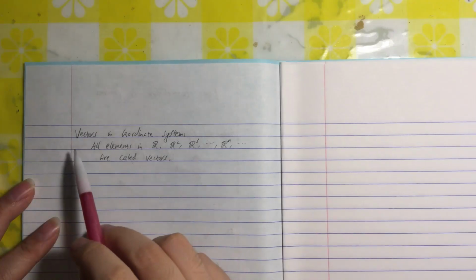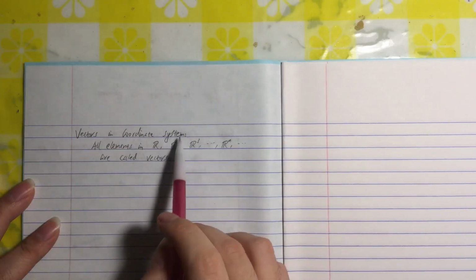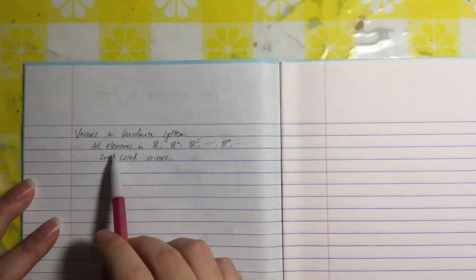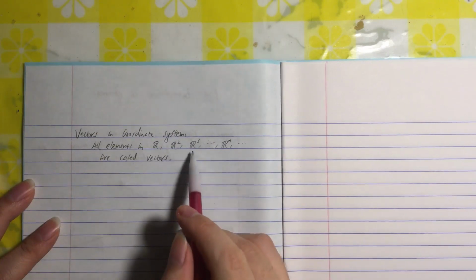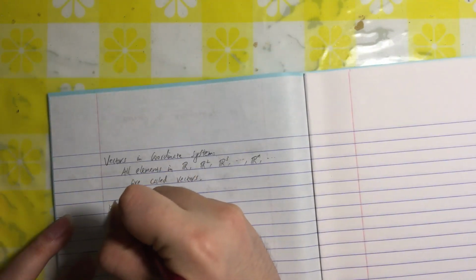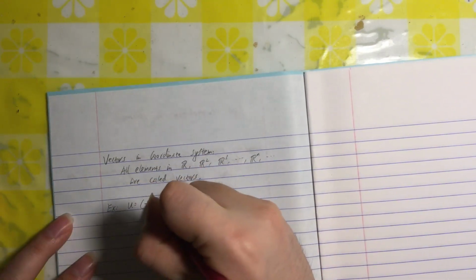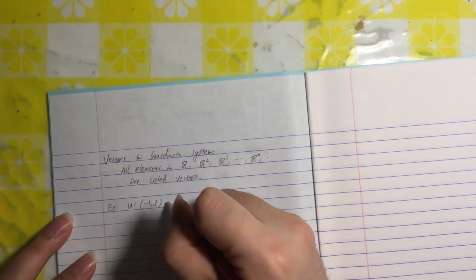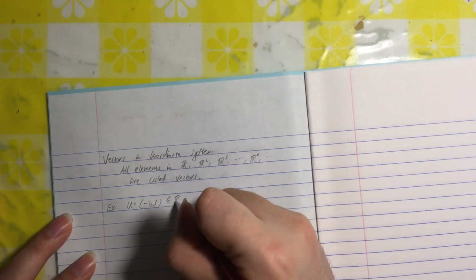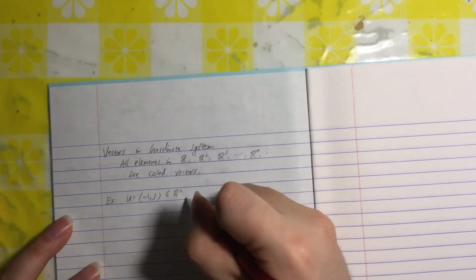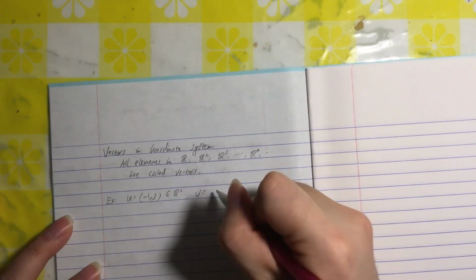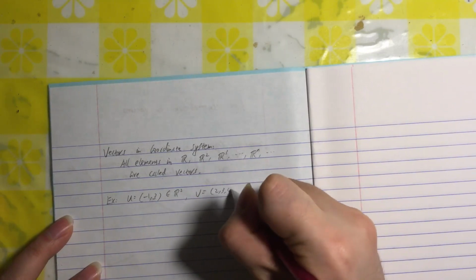Next, let me introduce vectors in coordinate system. All elements in R, R2, R3, Rn are called vectors. For example, u equal to (-1, 3). That's an element in R2, which is a vector. v equal to (2, 3, 4).